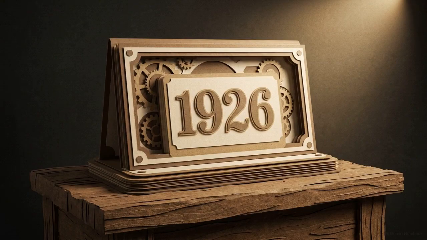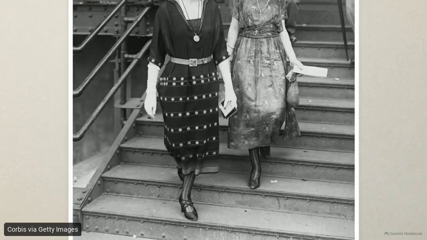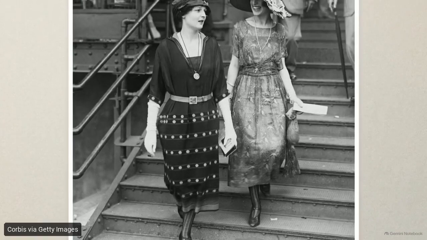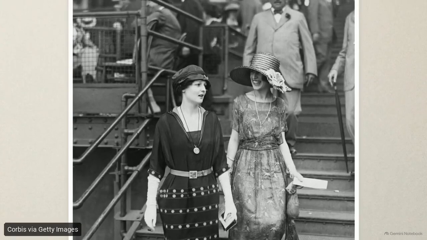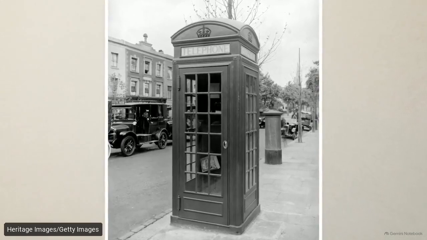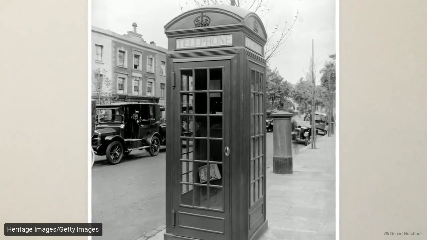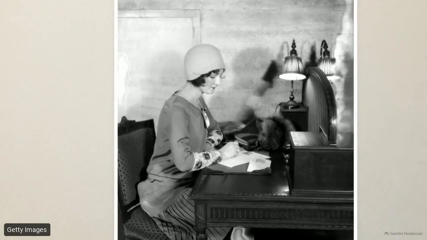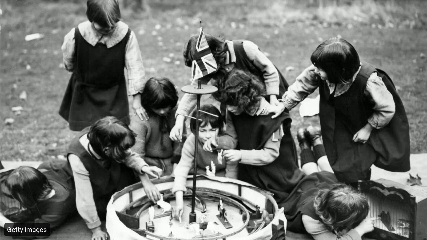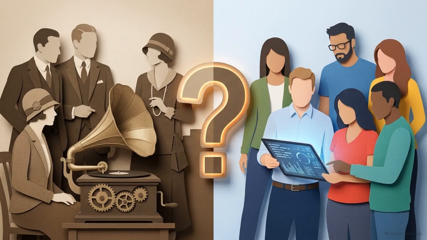Let's try this with life a century ago. Looking at 1926, we can ask, did women use to wear long dresses and hats just to go for a walk? Did people use to make phone calls standing in these small booths on the street? Since phone calls were so expensive, did they use to spend hours writing letters by hand? And before everyone had a smartphone, what kind of wooden toys did children use to play with outside? By asking questions this way, you can compare any moment in history directly to our lives today.